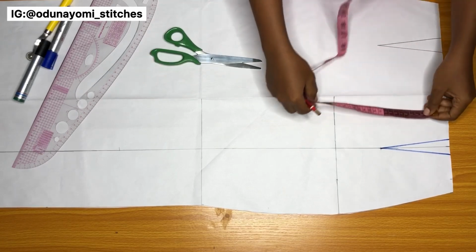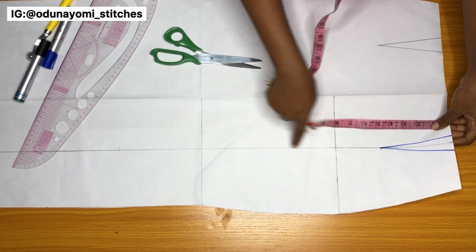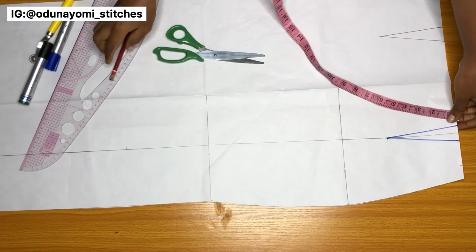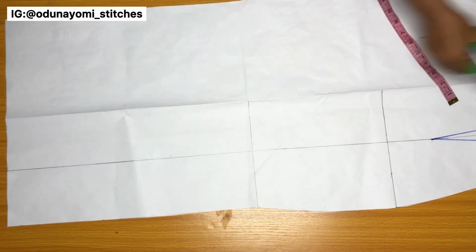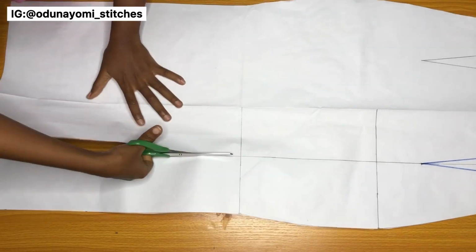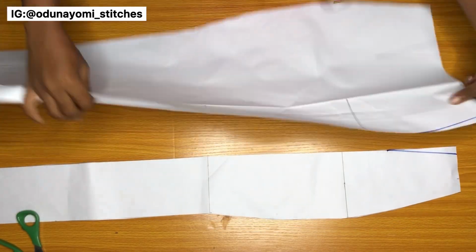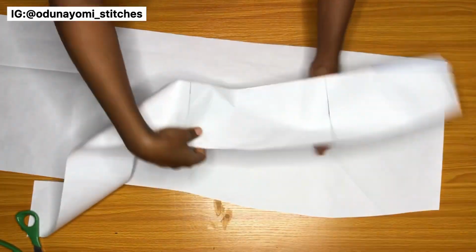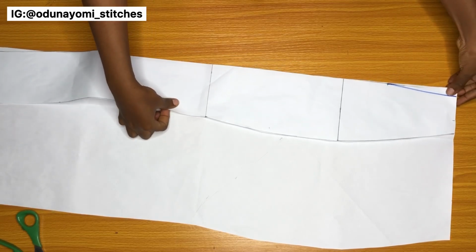After you've done that, the next thing to do now is to open this part up. You have to open this part up. After you are done, this is what we have right here.